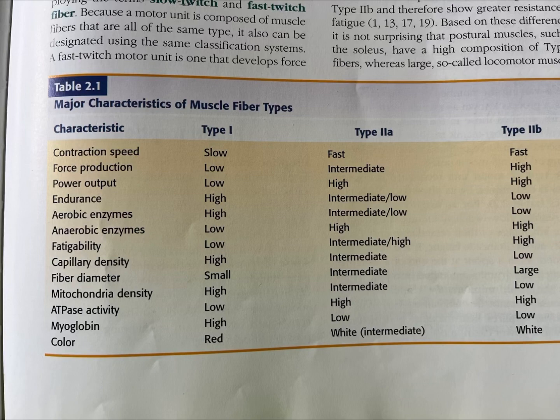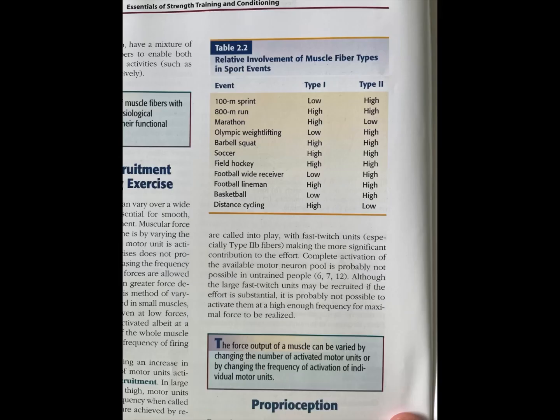If the activity requires near maximal performance, such as in a power clean, most of the motor units are called into play, with fast twitch units, especially type 2B fibers, making the more significant contribution to the effort. Complete activation of the available motor neuron pool is probably not possible in untrained people. Although the large fast twitch units may be recruited if the effort is substantial, it is probably not possible to activate them at high enough frequency for maximal force to be realized.